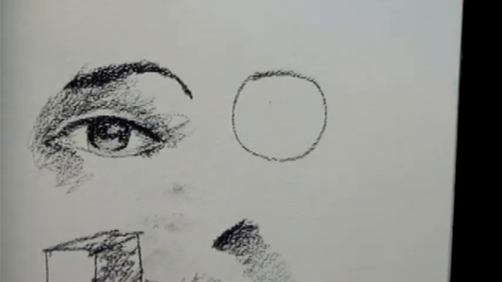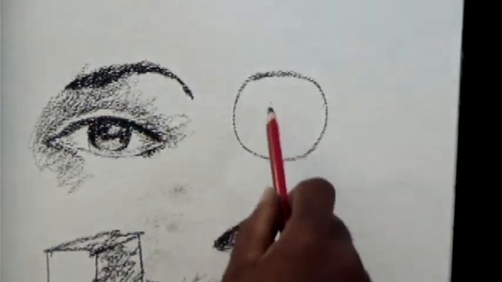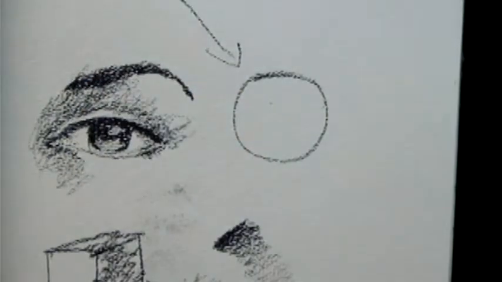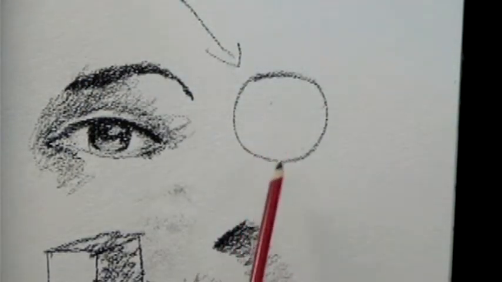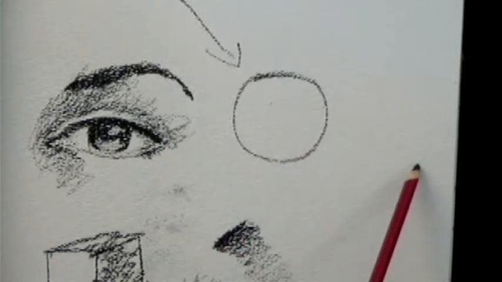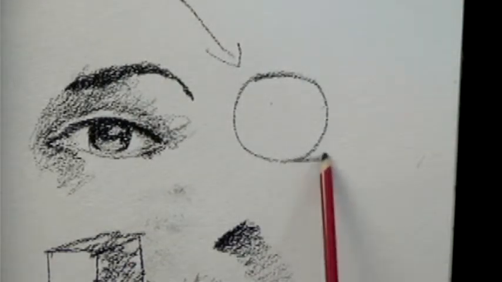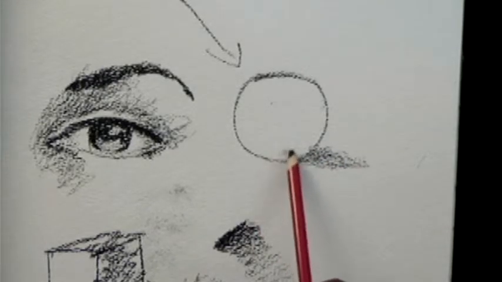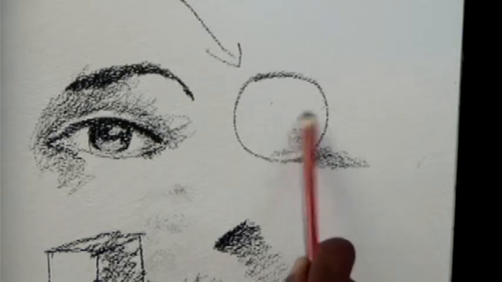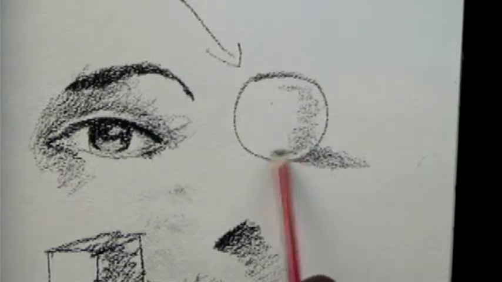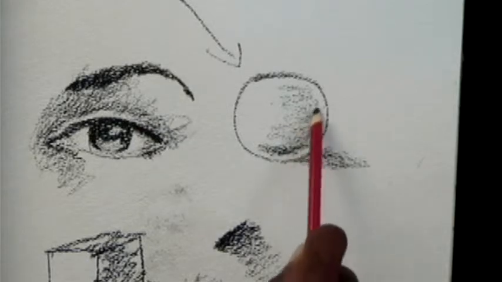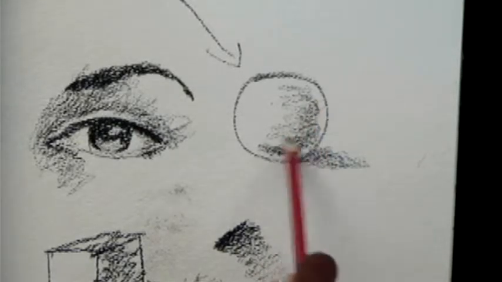If you have a ball, and you have a light source, and the light is coming from that direction, where would the shadow fall? Would it fall here or would it fall there? Well, naturally it's going to fall here. And so you'll have shadowing on this side of the ball.